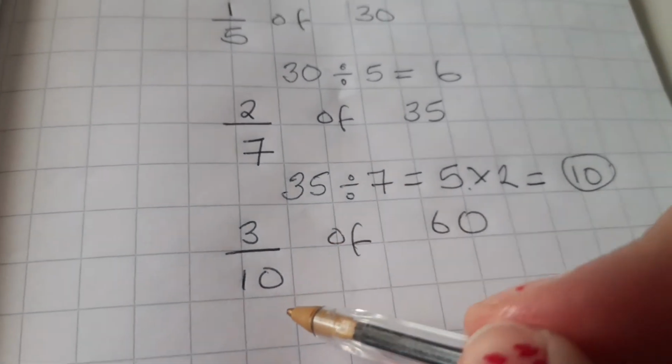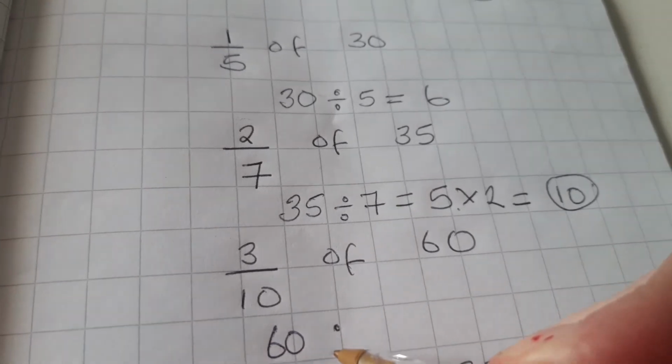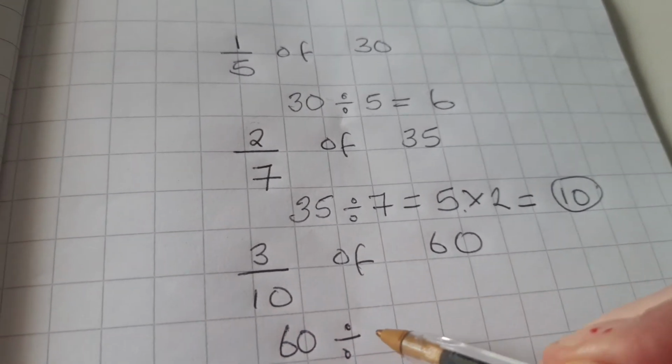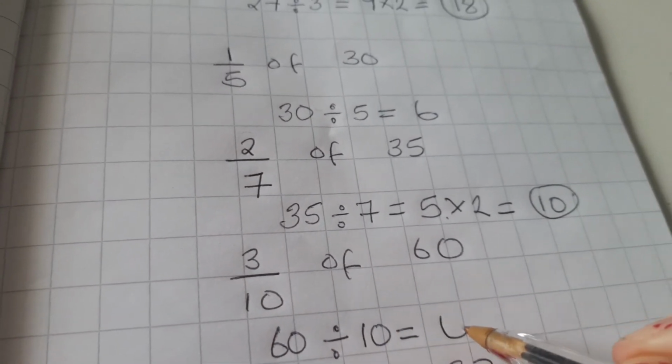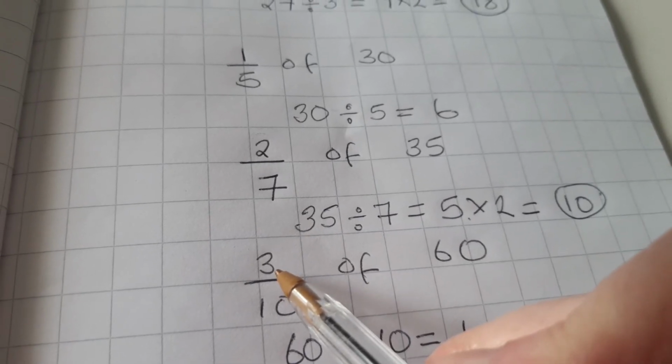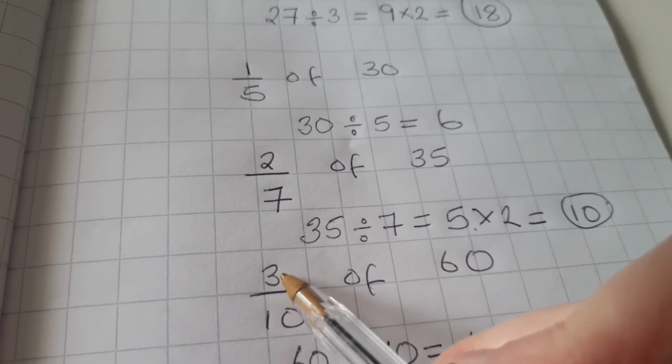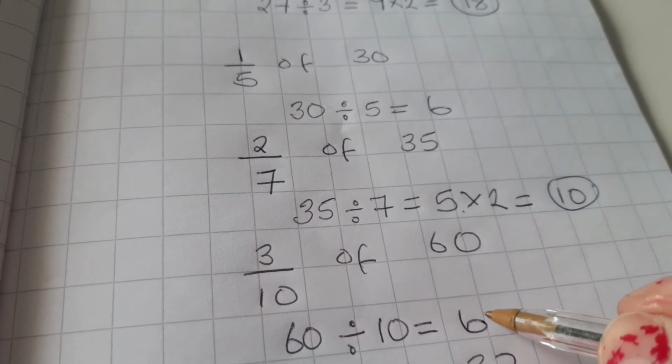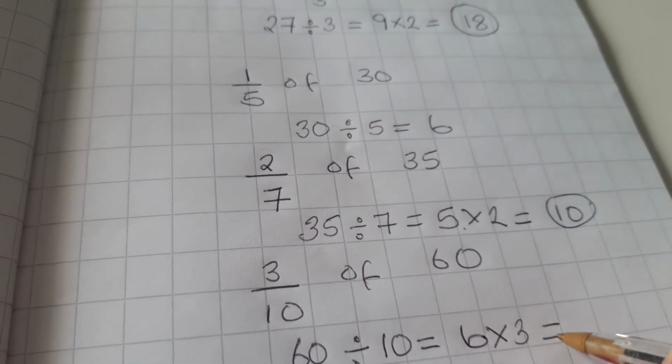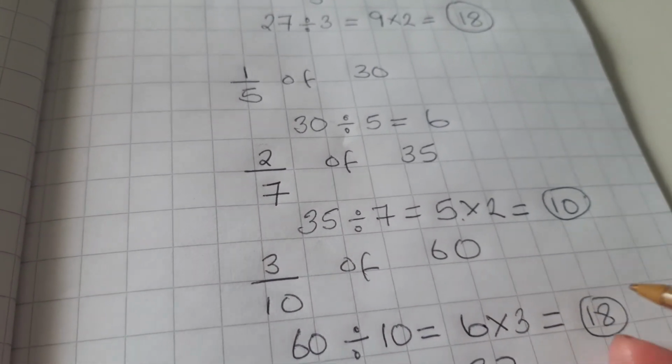3/10 of 60. So you start with 60, you divide by the bottom number, which is 10. Look here, and it is the number 3. It's not a 1, so now we have to remember to multiply by that number. 6 times 3, the answer is 18.